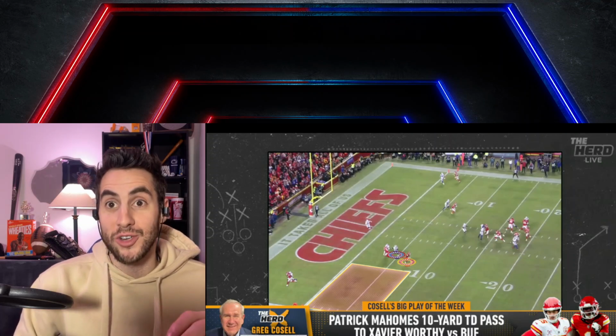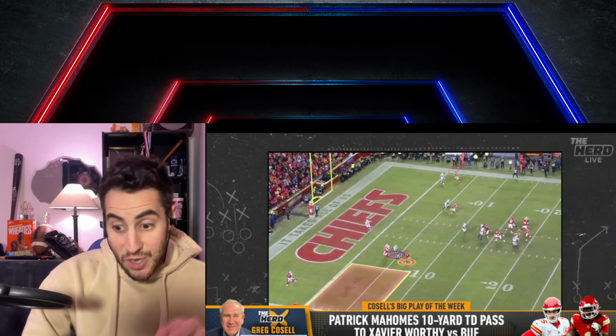So if anyone ever wants to understand how much coaching truly matters, I think this is a perfect game to watch. You could see the situational blitzing. You can see the situational offense and the execution. You could see Andy Reid setting up Patrick Mahomes to make very simple, easy plays. You could see the moment when Patrick Mahomes makes a great throw while being blitzed, and Xavier Worthy makes a great catch.